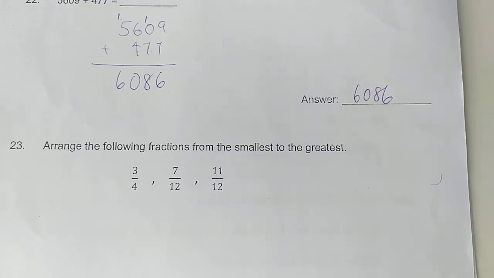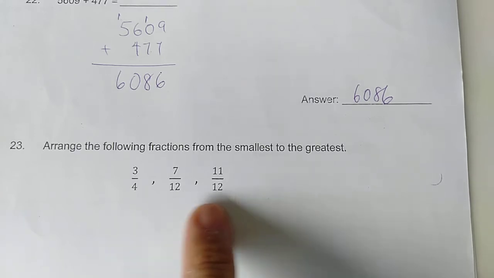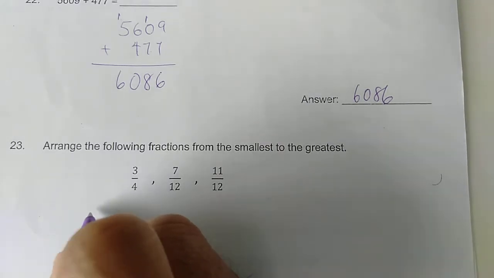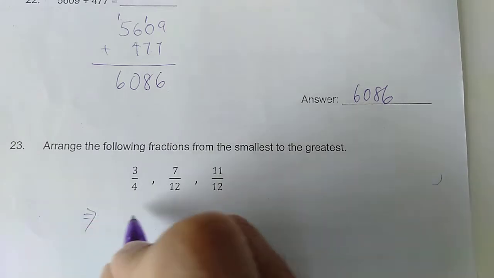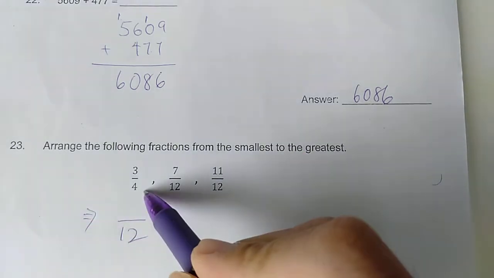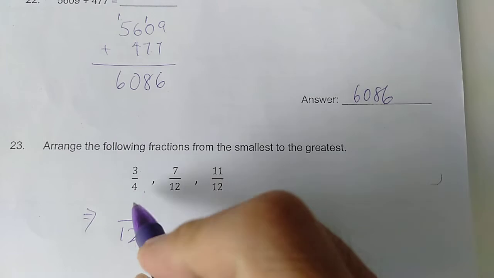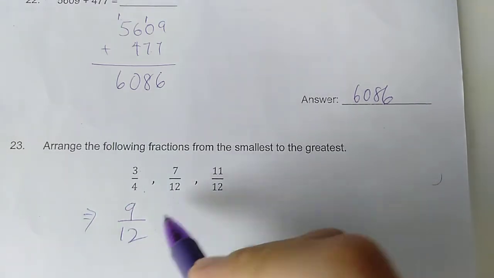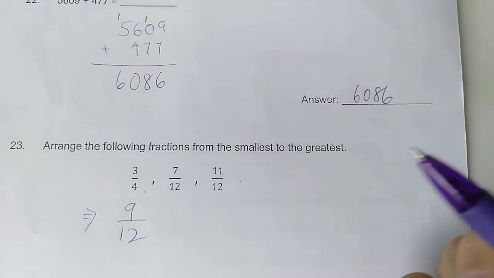Arrange the following fractions from the smallest to the greatest. Now, to do this, change all the denominators to be the same. These two are already the same. So let's change this one. So I will have this as my 12. 4 times 3 is 12. 3 times 3 is 9. And then I'll compare with these other two fractions.